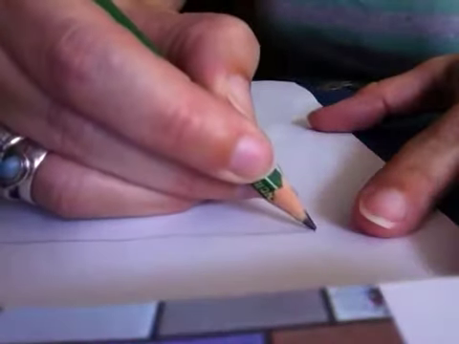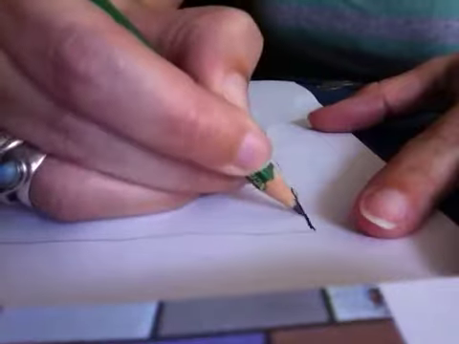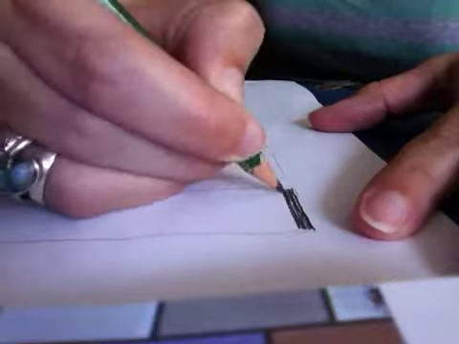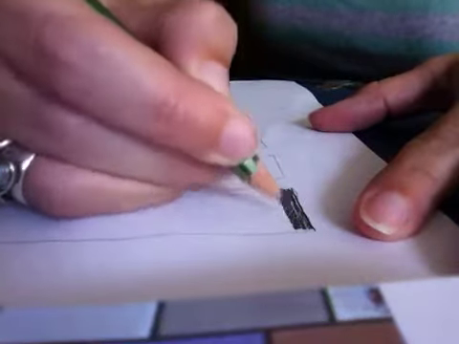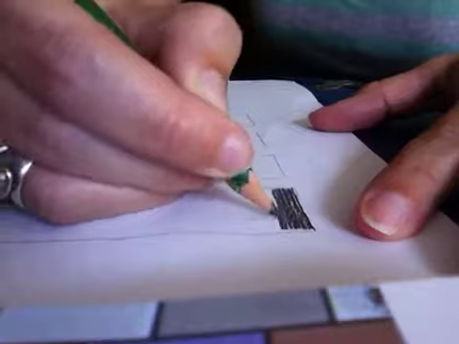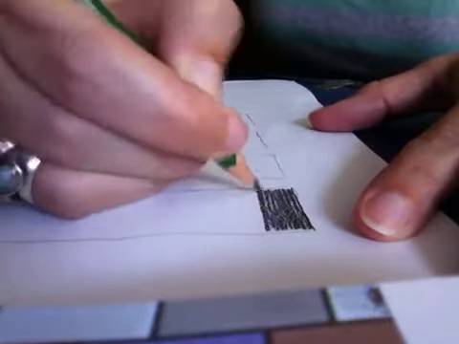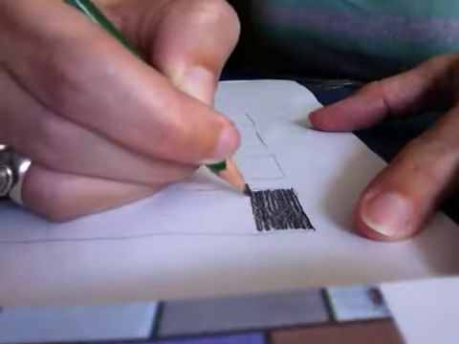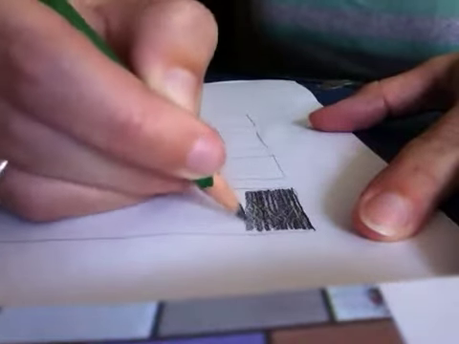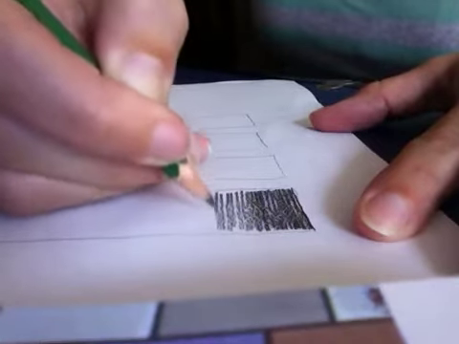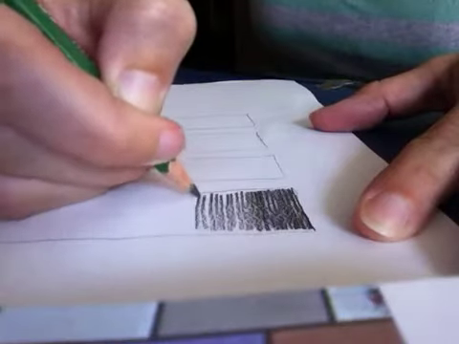When you use hatching to create value, starting from the darkest value going down to the lightest value, you are going to draw lines following the shape of whatever object it is that you are shading in. The darker you want your object, the closer together you're going to place your lines. So if you see this, this is pretty dark because my lines are side by side. Now, as my lines get farther apart, you can see my value is getting lighter.